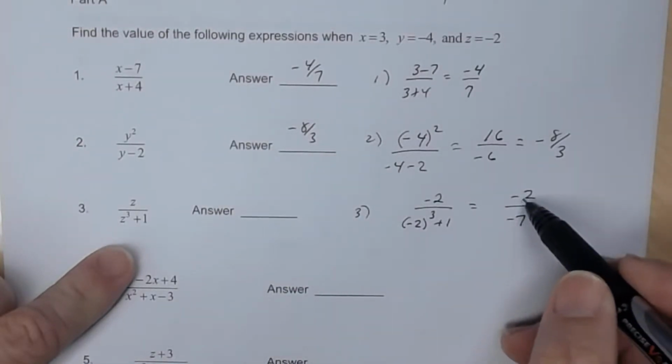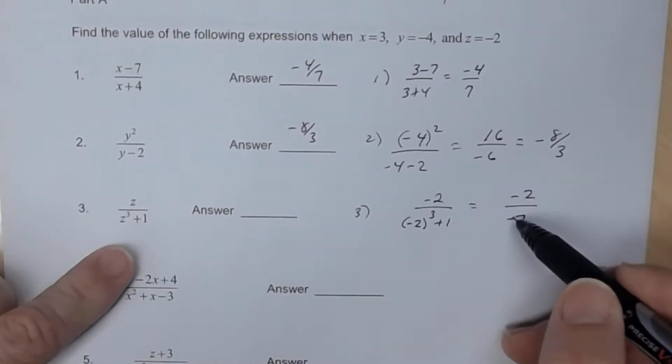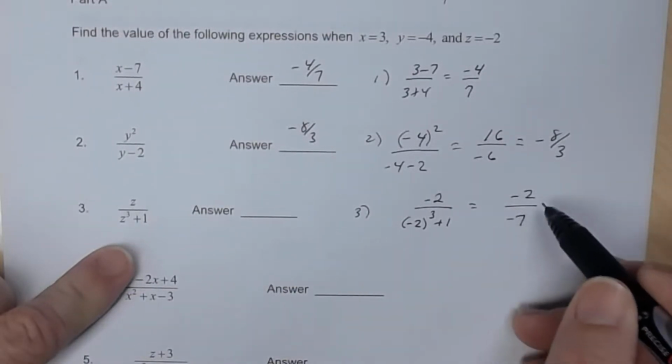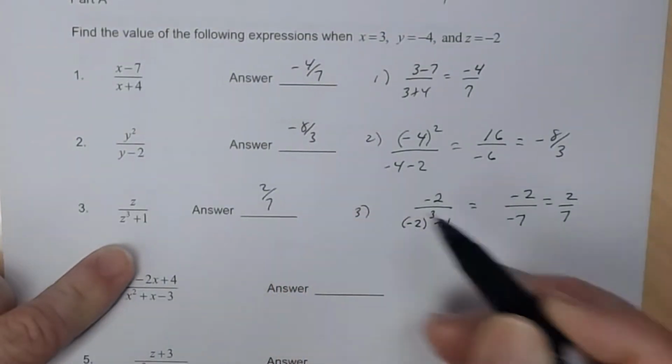Now, do not leave your answer as -2 divided by -7. You need to remember that a negative divided by a negative is a positive. So it's a +2/7. That's the answer you need to write.